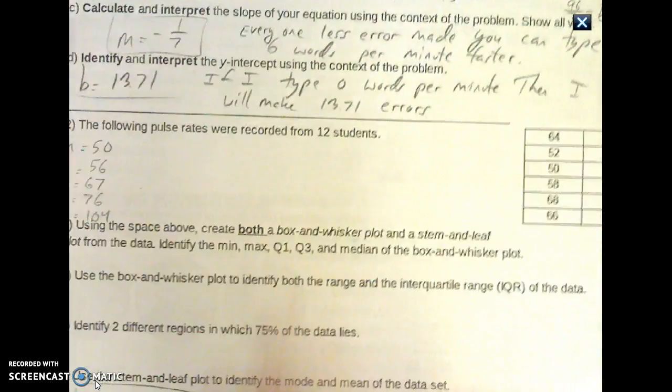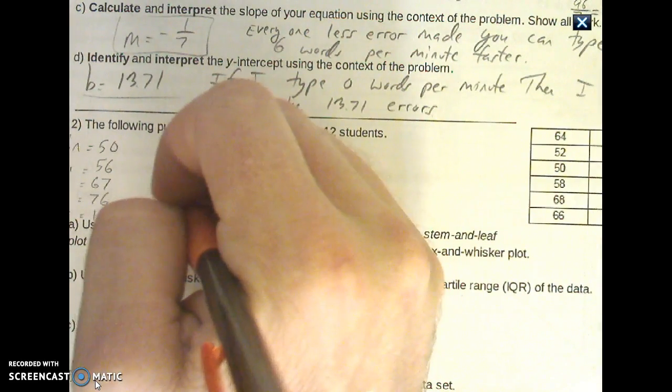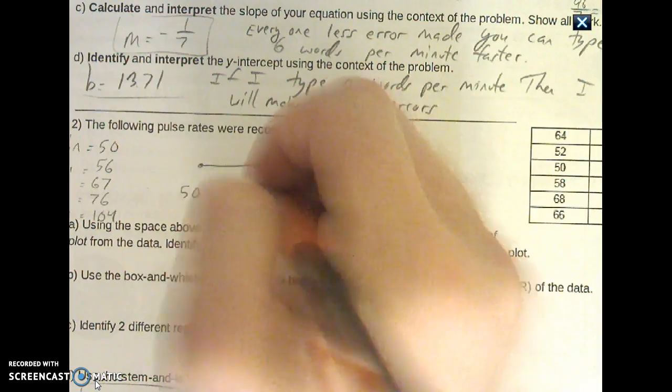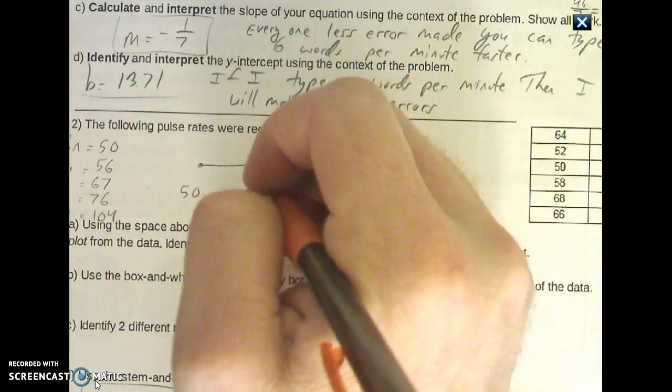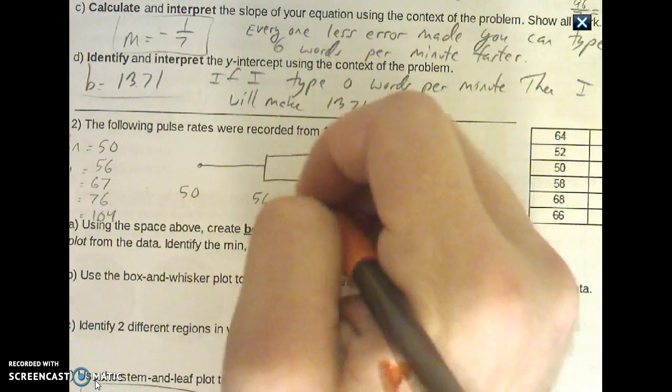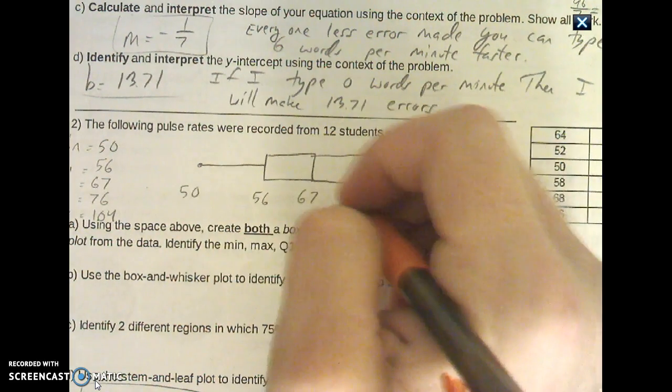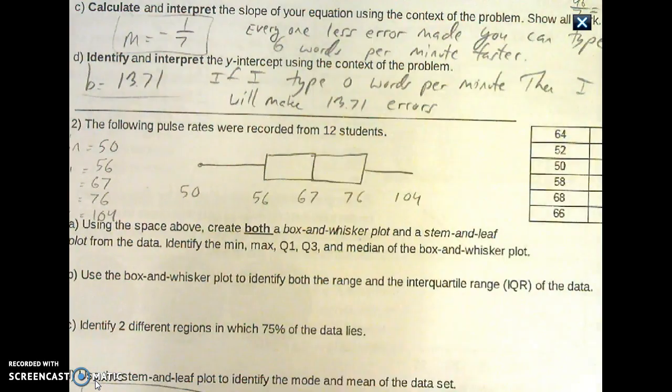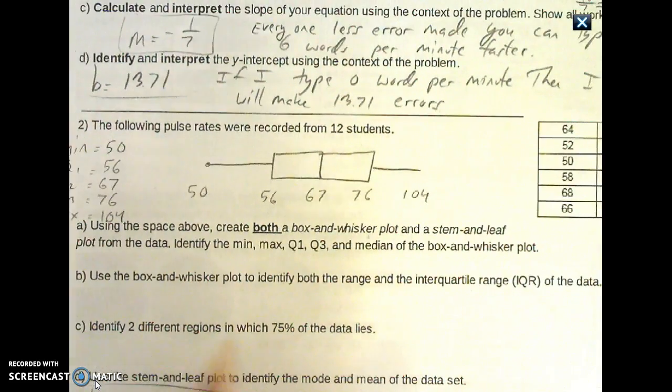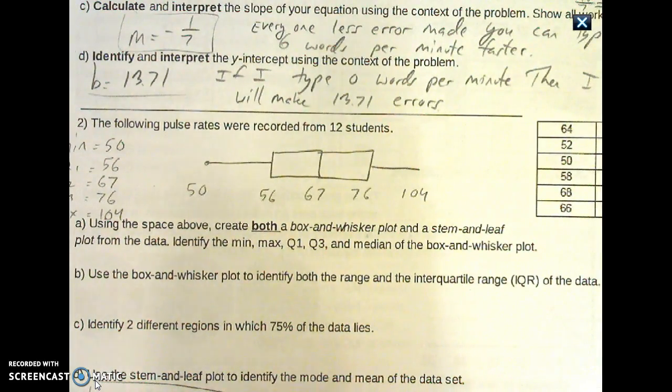So what that looks like is our whisker is at 50, 56, 67, 76, 104.